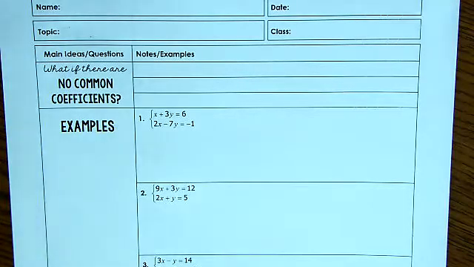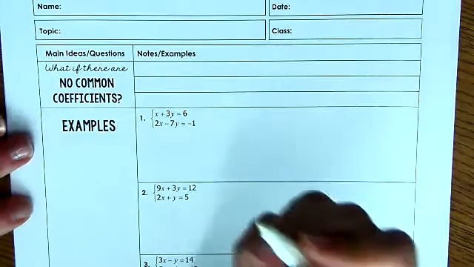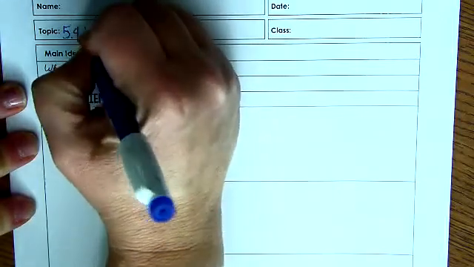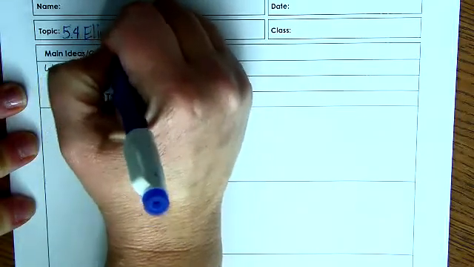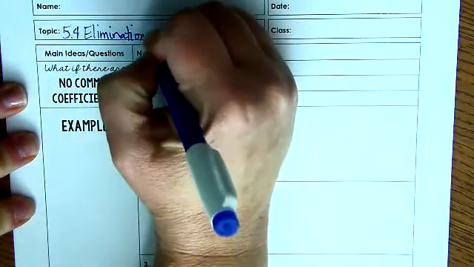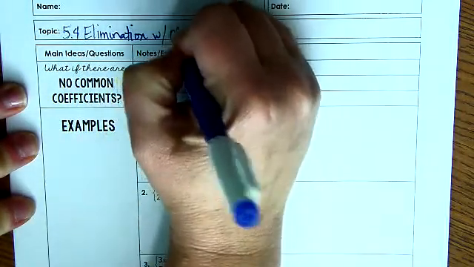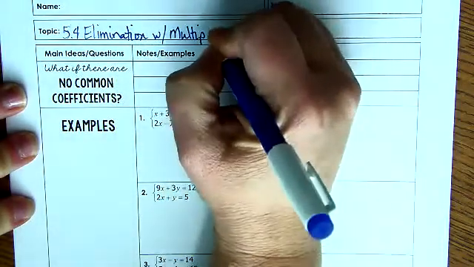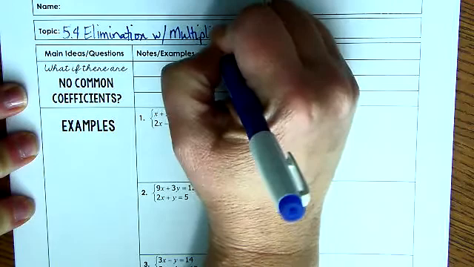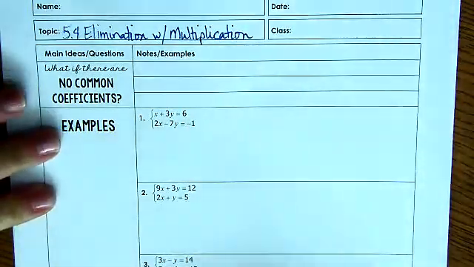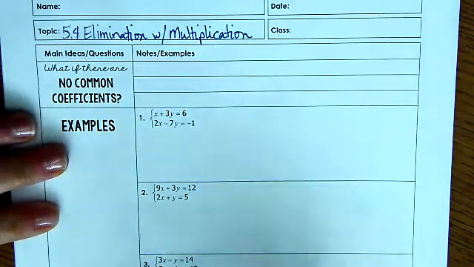Today, guys, we're continuing elimination. This is 5-4, elimination. We're still solving with elimination with multiplication. We're still solving systems, but we're now going to use multiplication while we are using the elimination form.